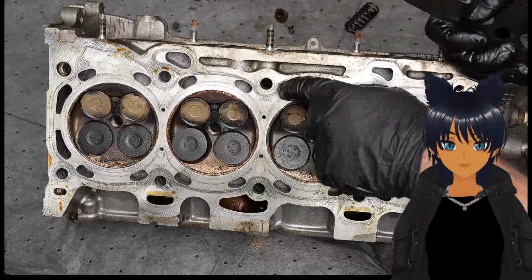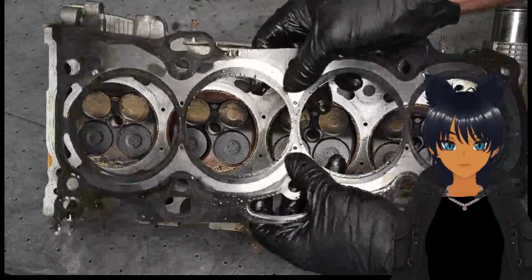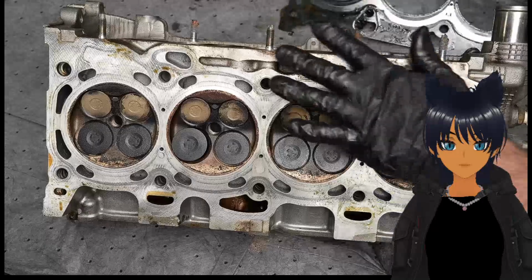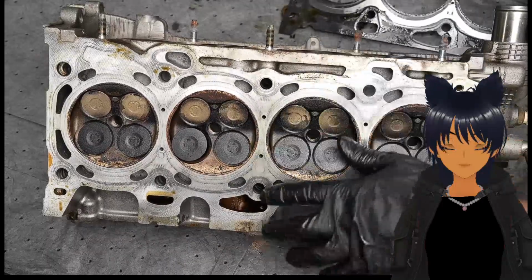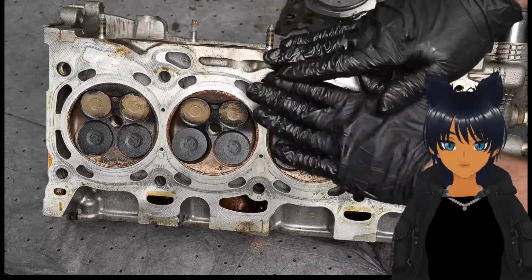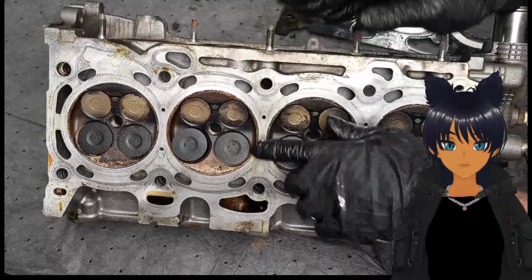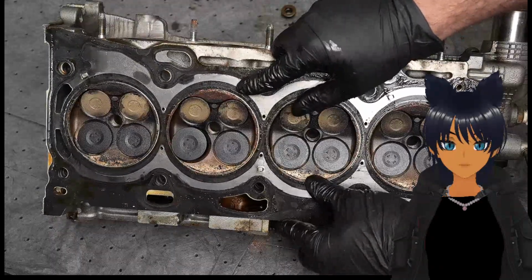So coolant will go out of here into this area and then into the block. And that's how coolant is going back and forth. Well, when you superheat this, aluminum tends to warp when you heat it, meaning it's no longer flat. So this will open, and then multiple things will happen.